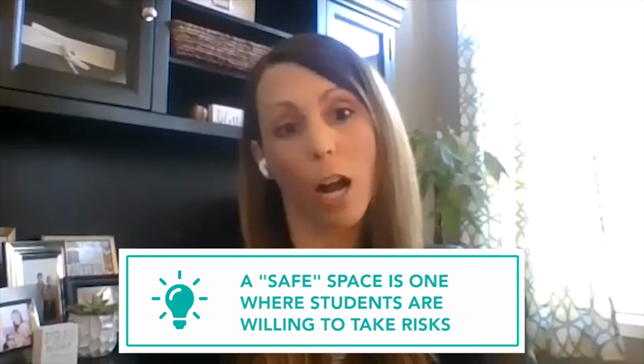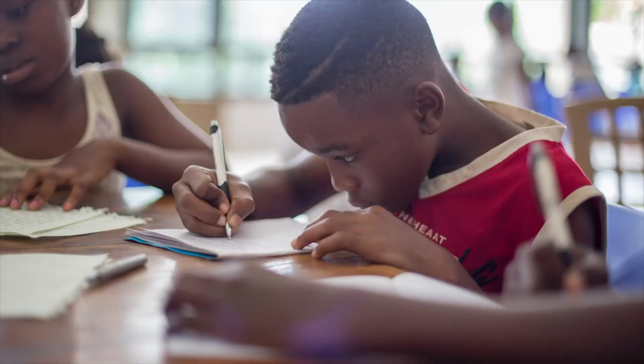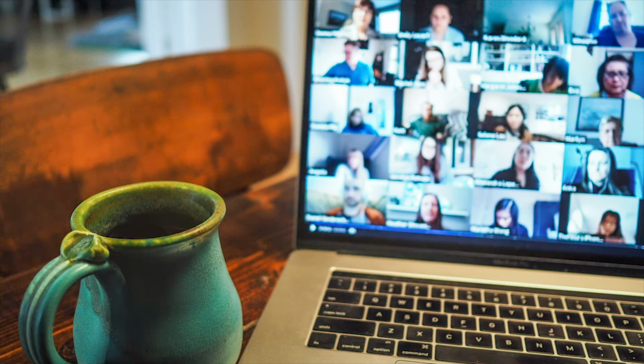So again, it's about creating that environment where they're willing to try, especially in math, more so probably than other subjects, because if they have had a negative experience of some sort, or they know they're below grade level, not much growth is going to happen if they're not actively participating.